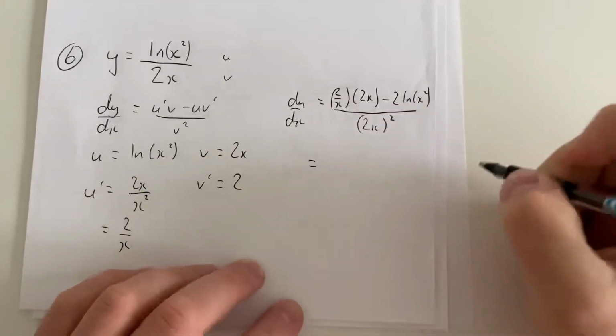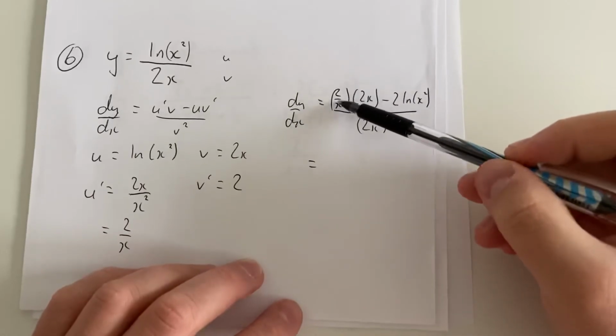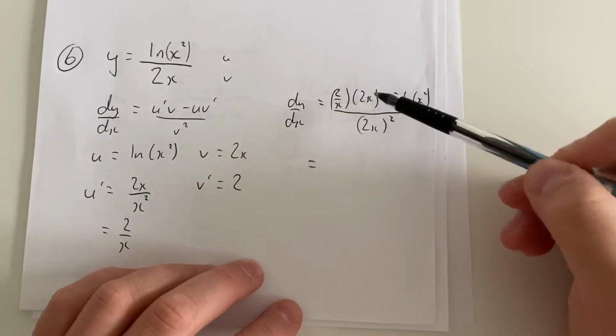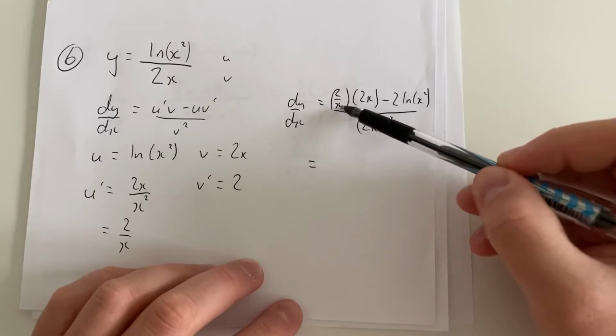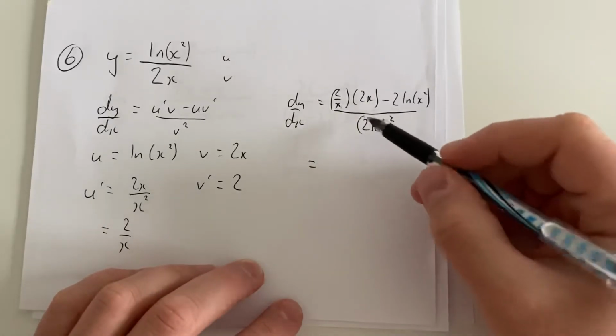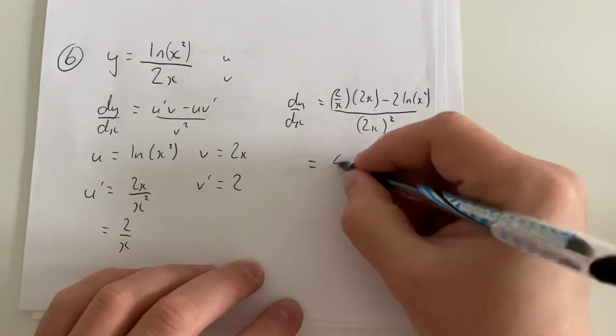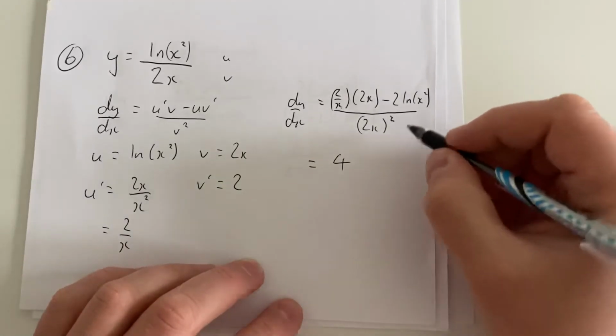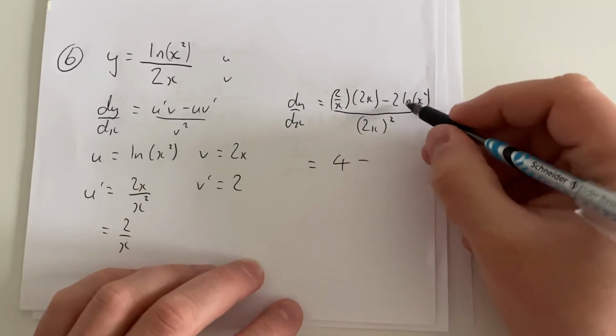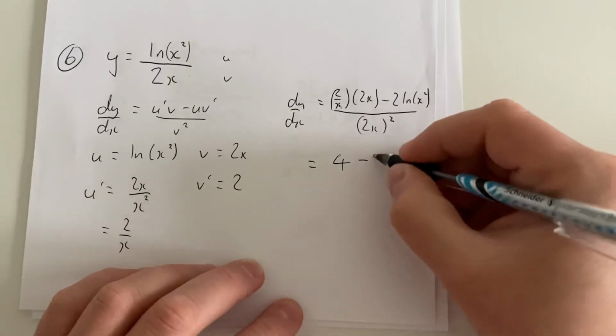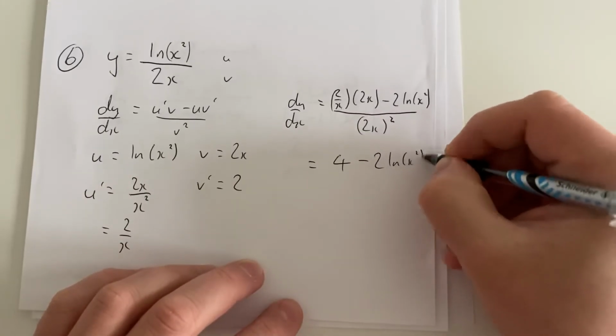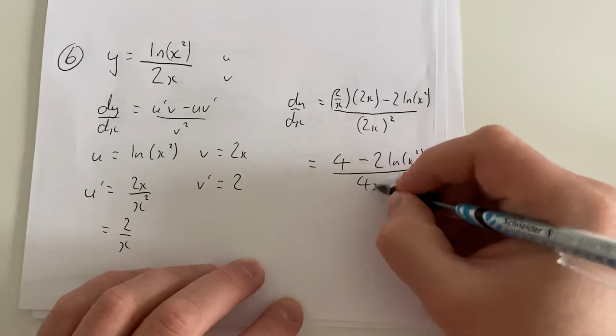I'm going to simplify that a little bit. So 2 over x times 2x, well, divide by x and multiply by x cancel, so you're just left with 2 times 2, which is 4, minus 2 log x squared, all over 4x squared.